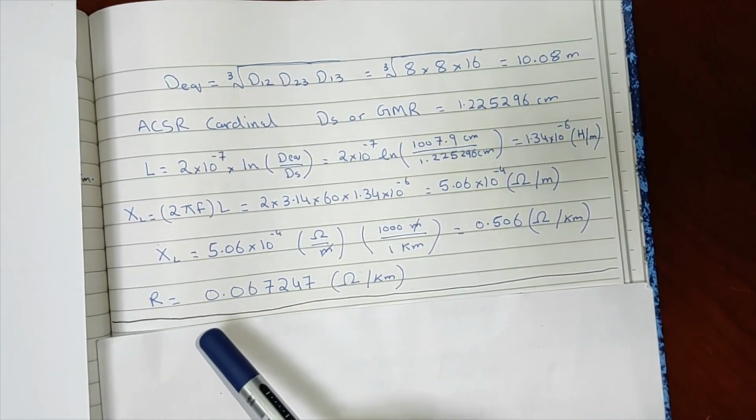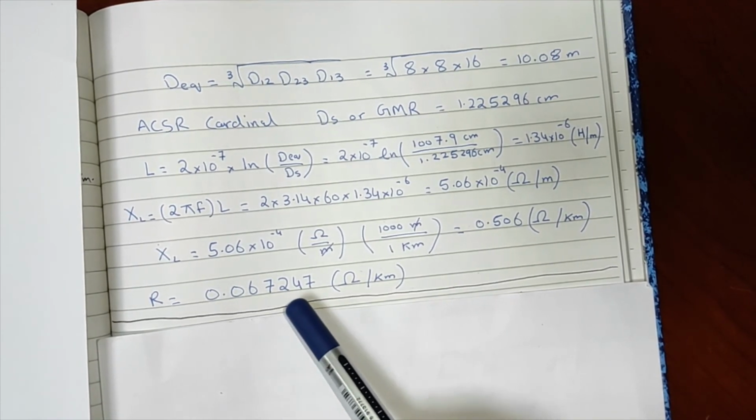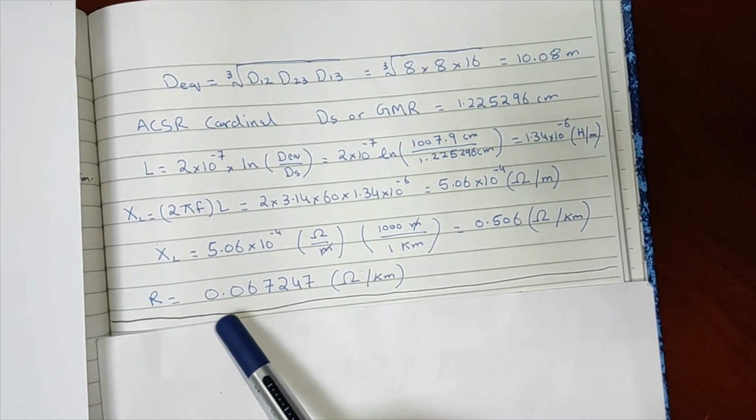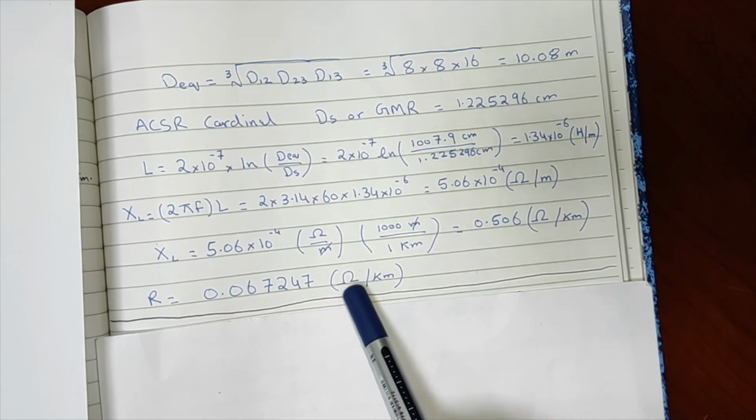And the resistance again can only be taken from the table. There is no calculation involved. Just look beside Cardinal, the last column for Cardinal. You will get the resistance to be 0.067247 ohms per kilometer.